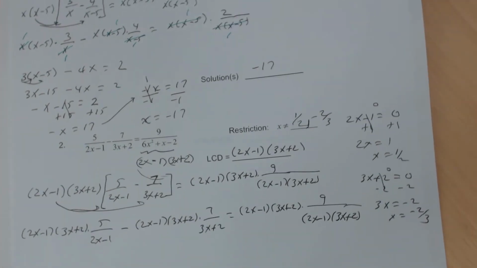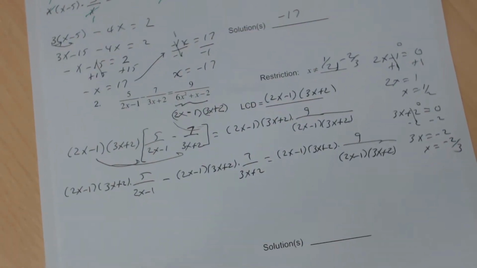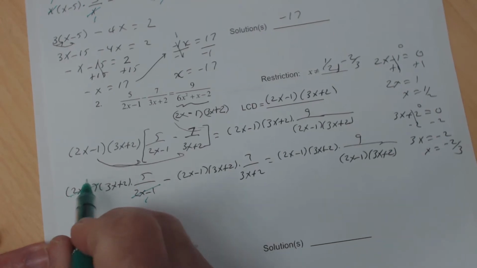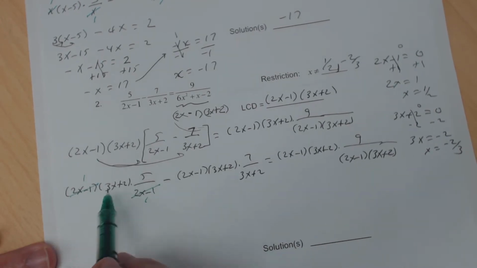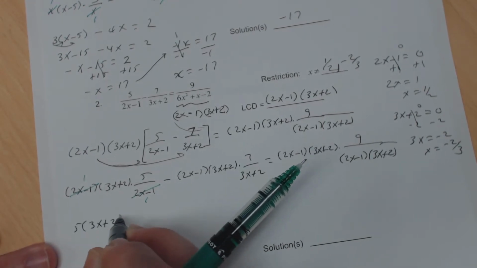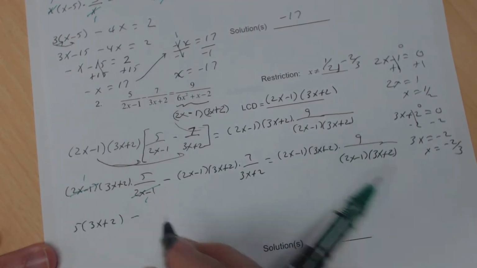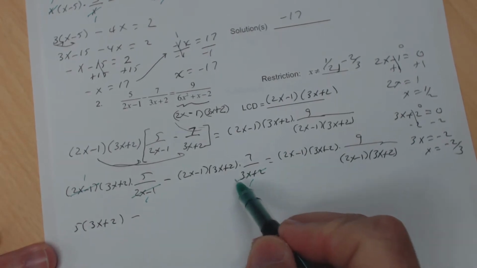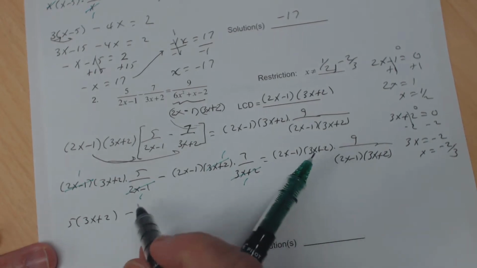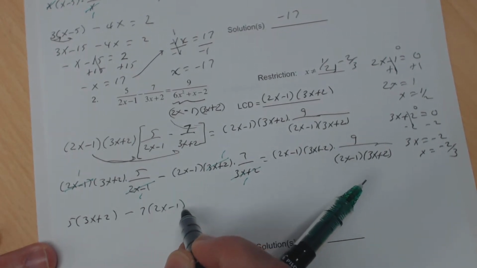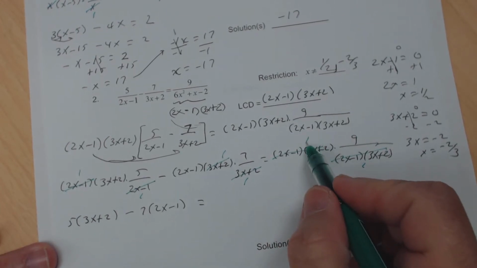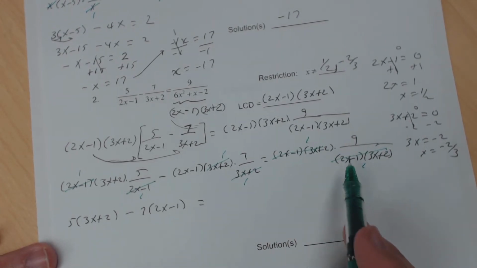Okay, so now let's go ahead and reduce. So when I reduce, these factors here divide out, 2x minus 1 divide out, and you have 5 times 3x plus 2, minus, so you're subtracting. These factors divide out, the 3x plus 2, and you're left with 7 times 2x minus 1, equal. Over here, these two factors divide out with these two factors, and you're left with 9.